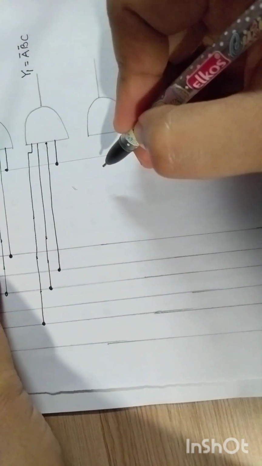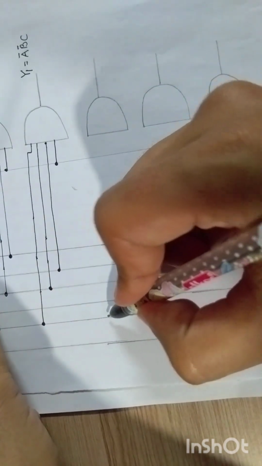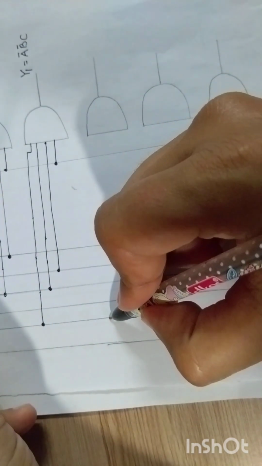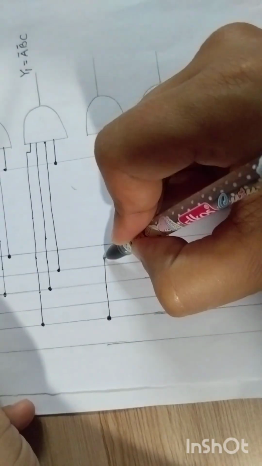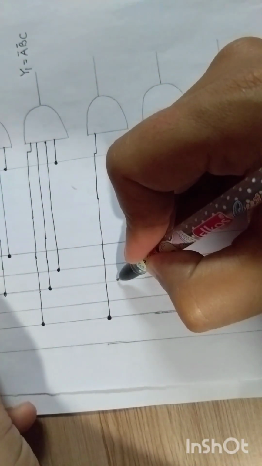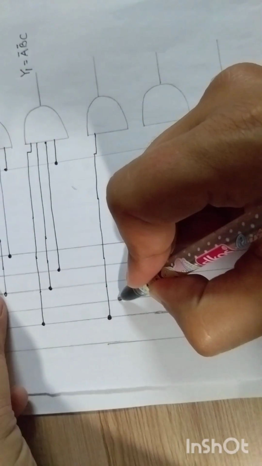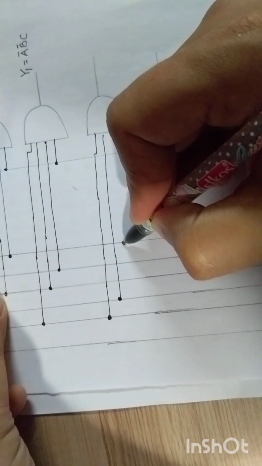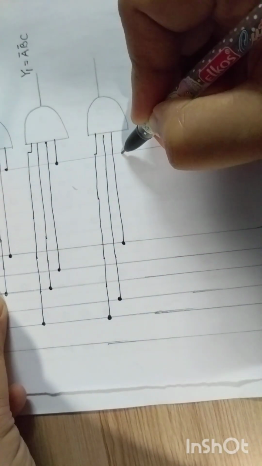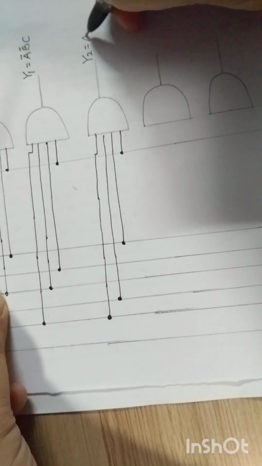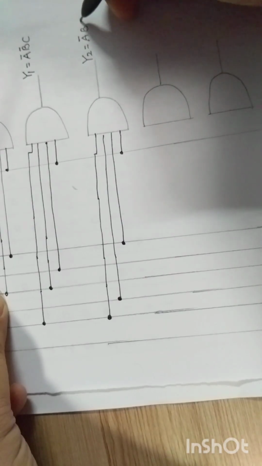Next, for the third minterm, let us take the third AND gate. For this third AND gate, the first input is A bar. Next one is B. Next one is C bar. And the fourth input is the enable pin. Here Y2 is going to be activated. For that, A bar, B, C bar.